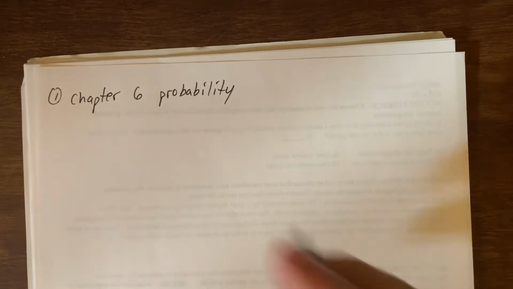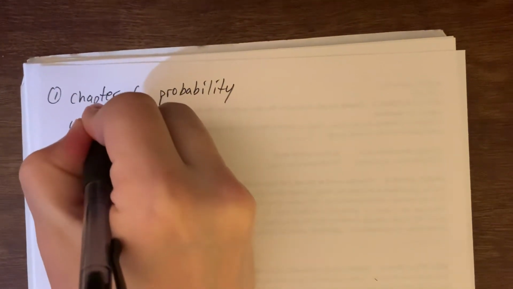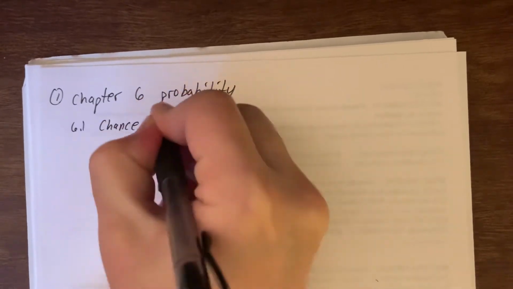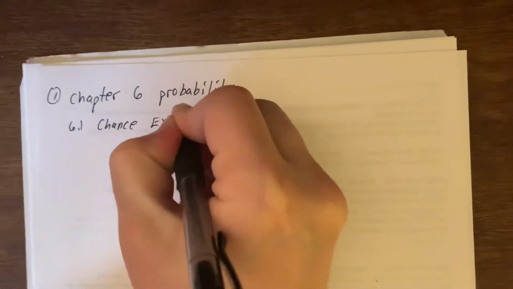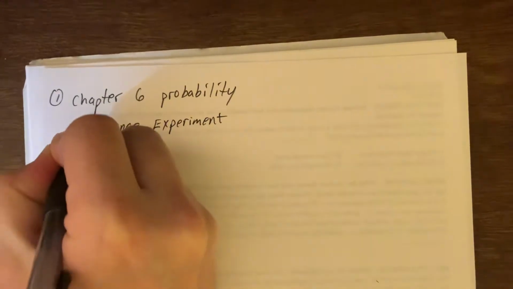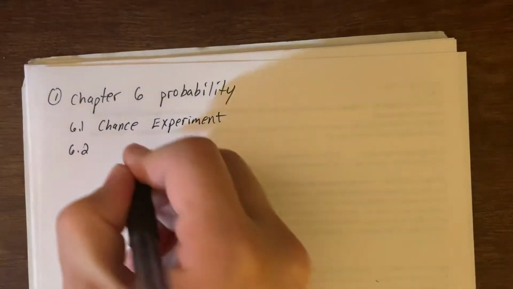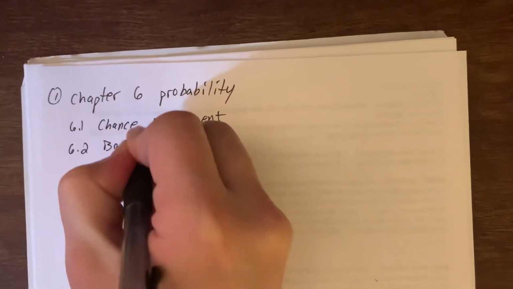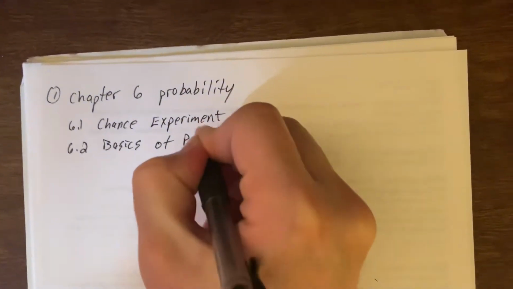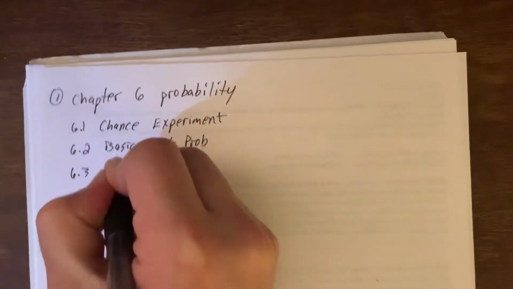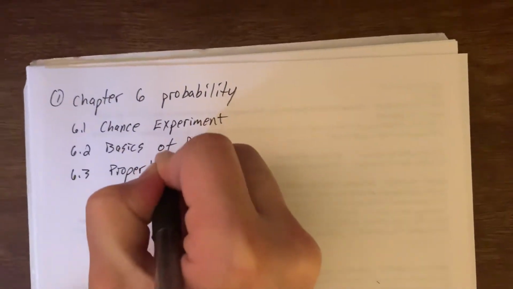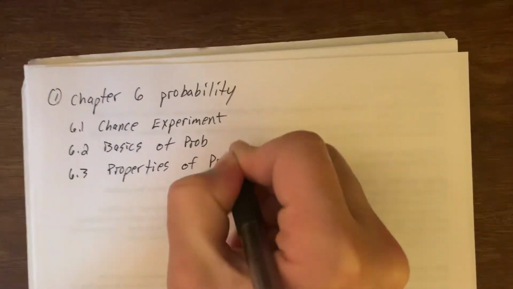We'll now start looking at Chapter 6, which is based on probability. Section 6.1 in our book starts talking about the idea of a chance experiment, and we will mention that, but we really want to start getting into Section 6.2, which discusses the basics of probability, and 6.3, where we'll start getting the properties of probability. We will get a little more information from the end of Chapter 6, and we'll probably make an extra video to start covering some of those harder cases.